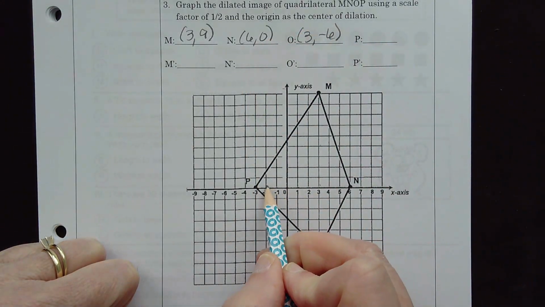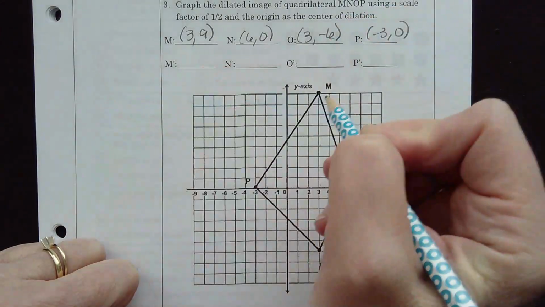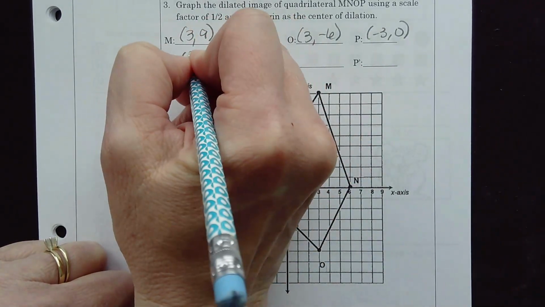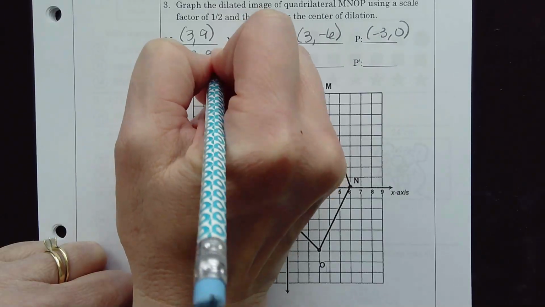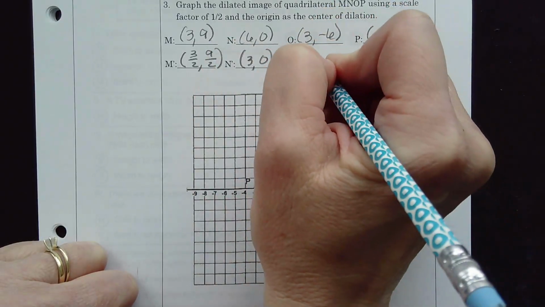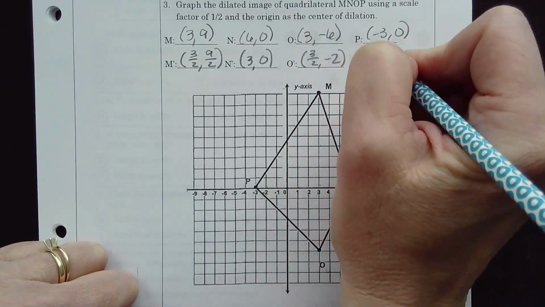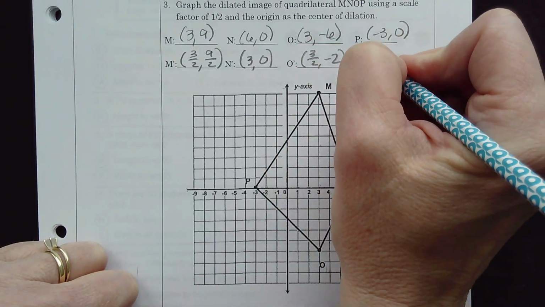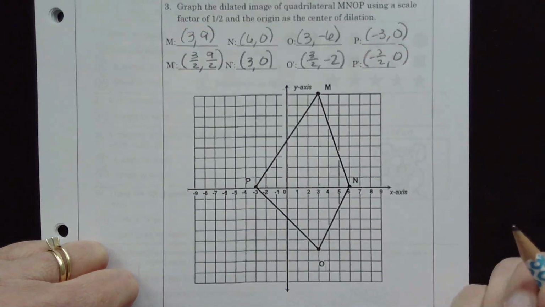P is (-3, 0). Cut all of those in half, and now I have (3/2, 9/2), then I have (3, 0), and I have (3/2, -3), and then (-3/2, 0). So I'm going to plot these.